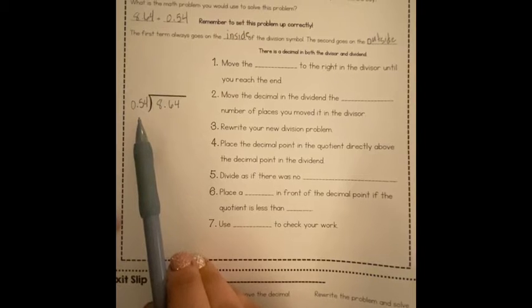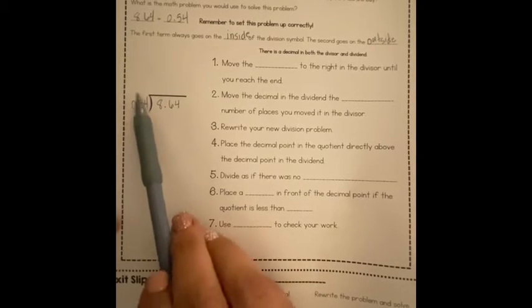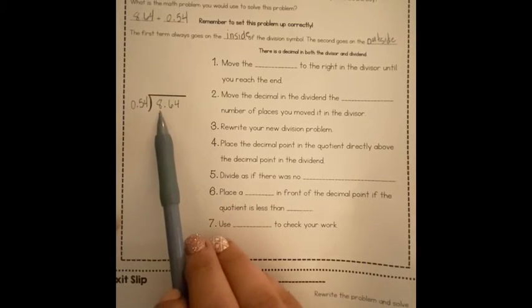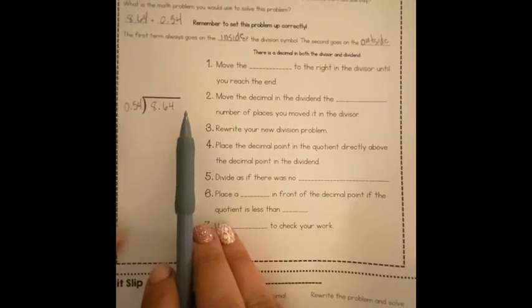Now, we haven't dealt with a decimal point in our divisor. So we have to do something about this. And it's not really easy to ask how many times does 54 cents go into $8.64. So we're going to change our problem.